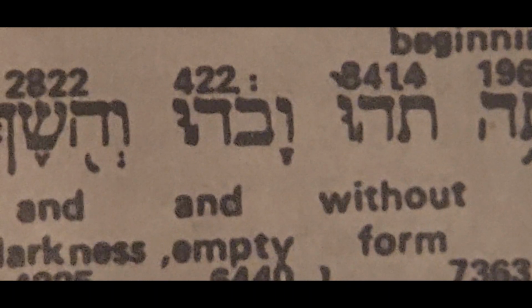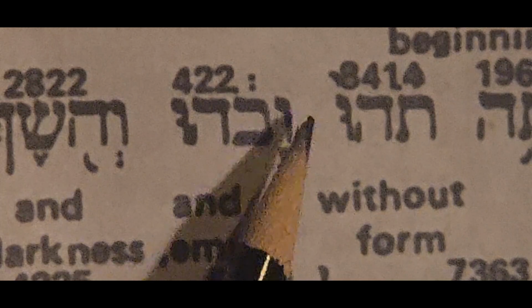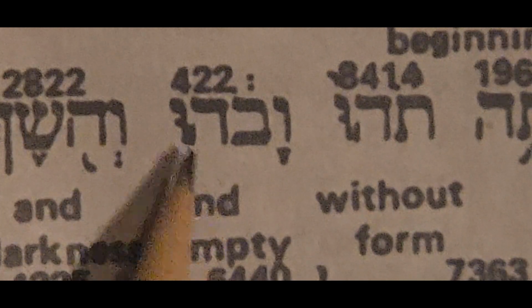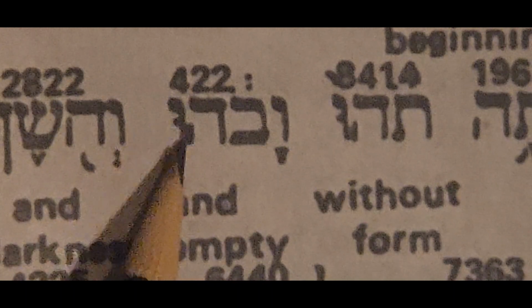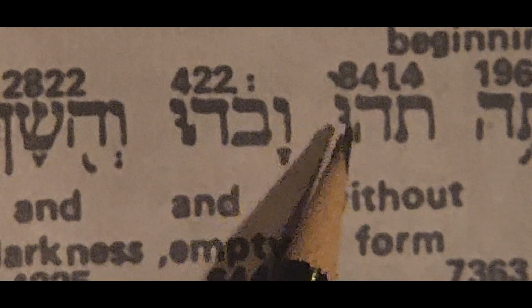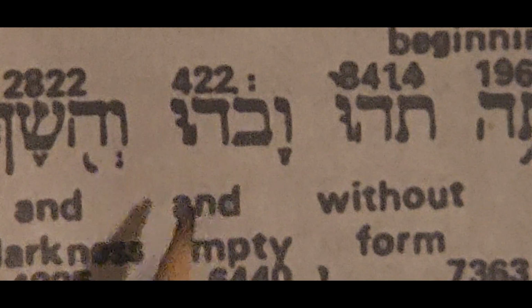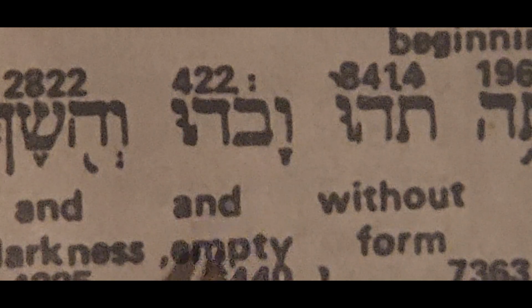Here's the next word. Vav, Bet, He, Vav. The same indication here that we had in the letter here. This is translated as and empty.